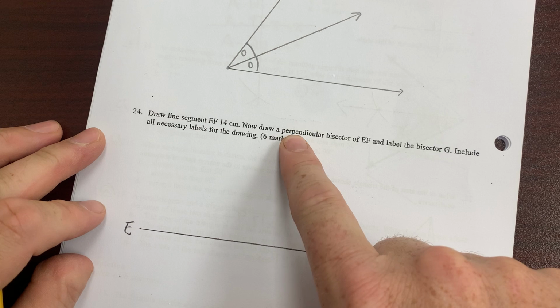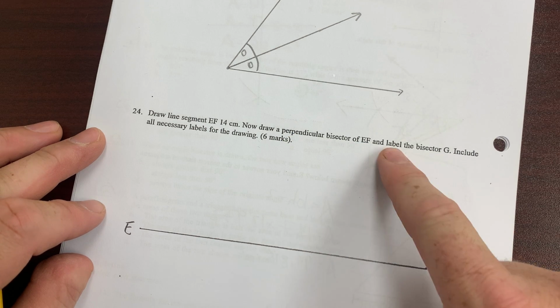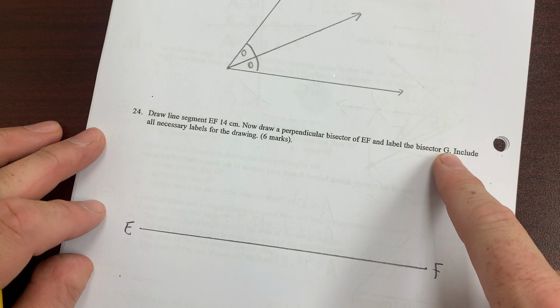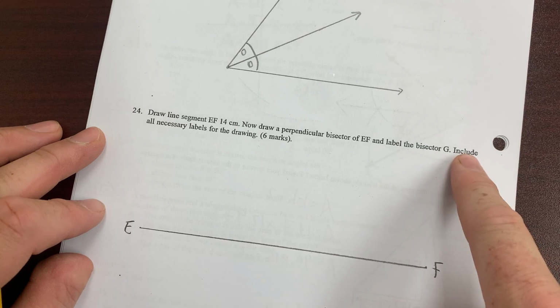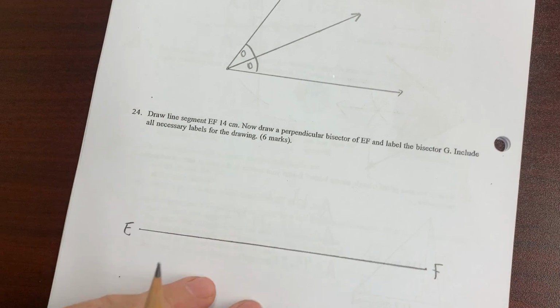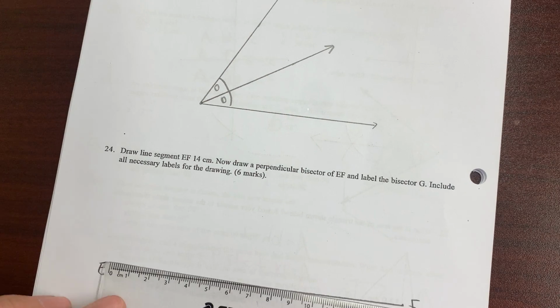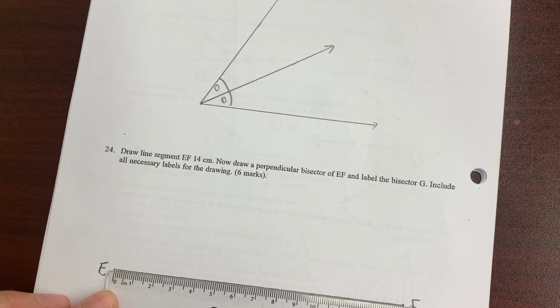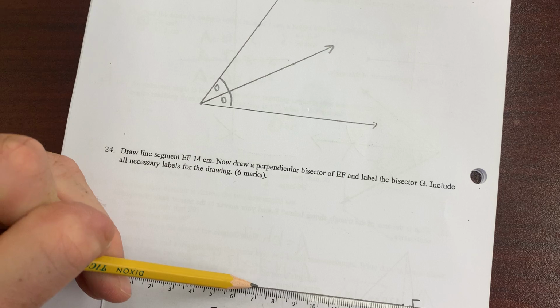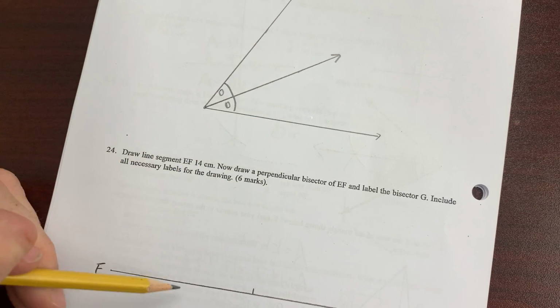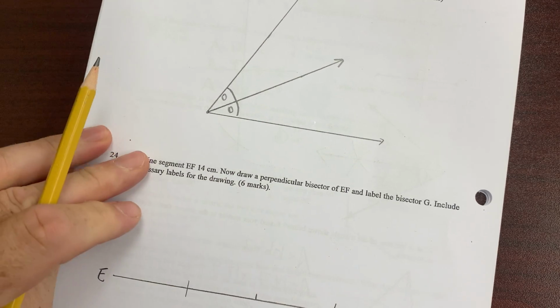Okay, now draw a perpendicular bisector of EF and label a bisector G. So it's going to stop there. Include all necessary labels. Okay, so as my line. So again, I could have done that when I started. So I could do this without the compass. Half of 14 is 7. So it's going to end there. I'm just going to put that there because I already cut it in half.